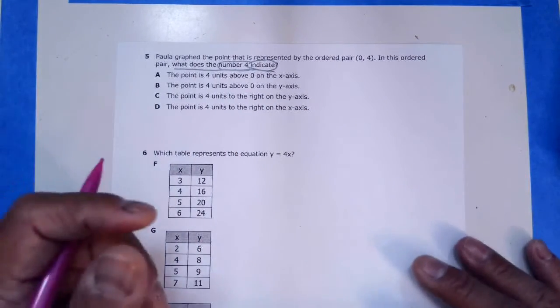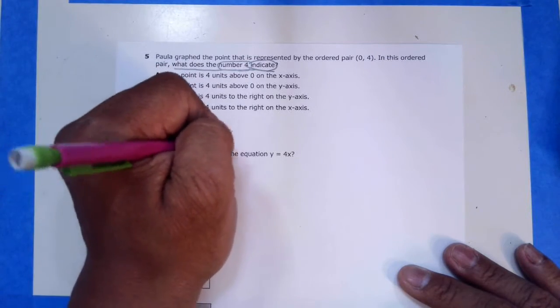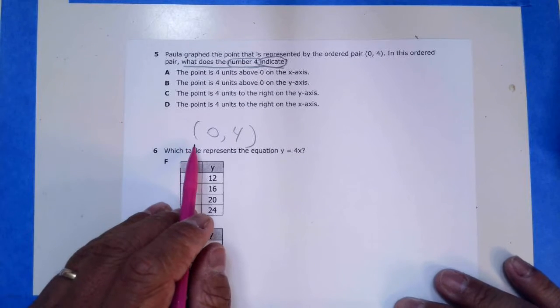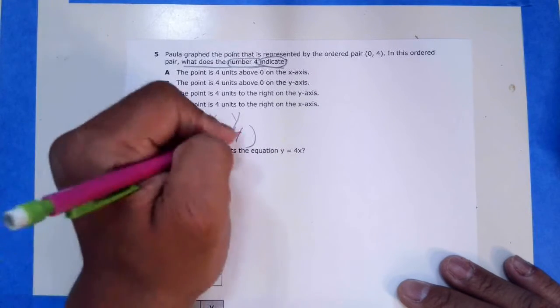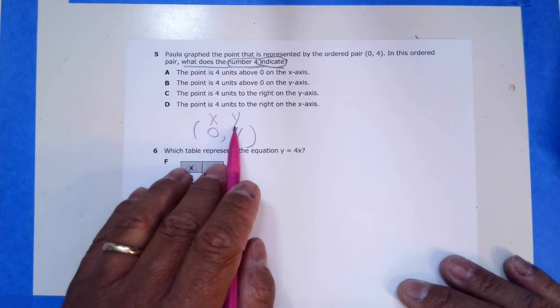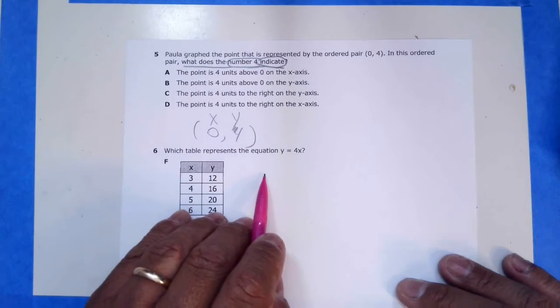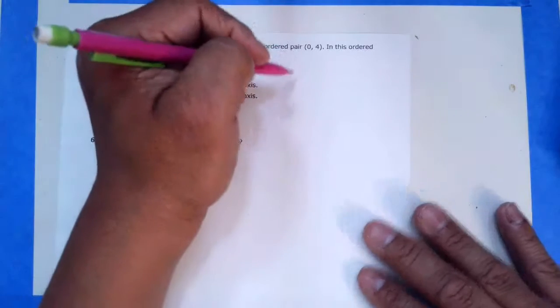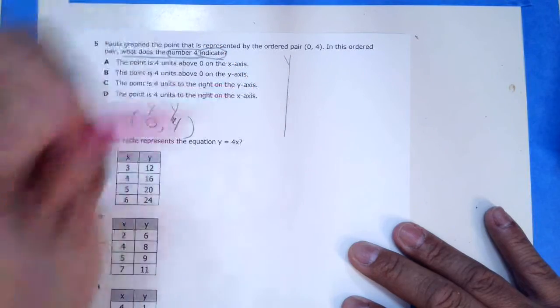So little quick reminders on this. First of all, when we write our ordered pair, going back to what we did in class, in the alphabet, it's ABC dot dot dot X, Y, Z. So this is your X and this is your Y. Next, when you do a graph, remember, the Y has that long tail coming down.